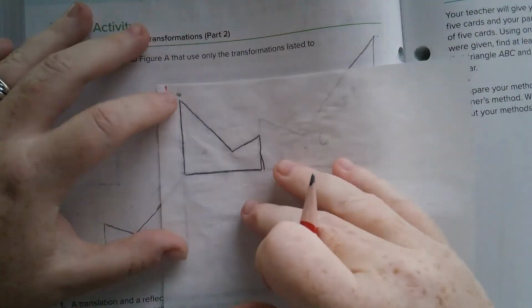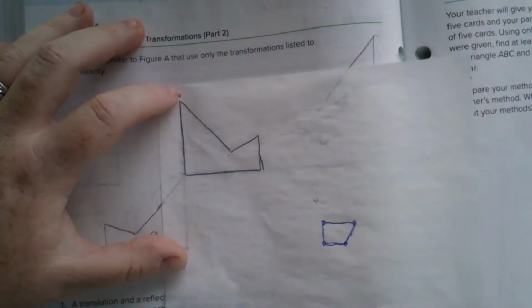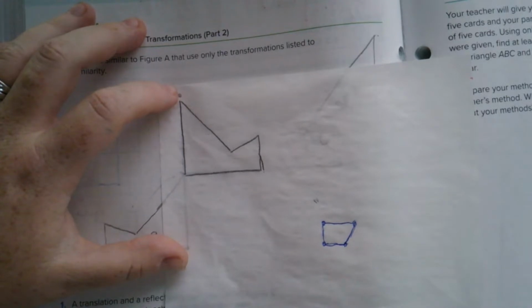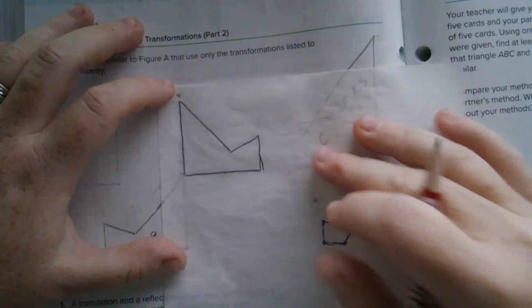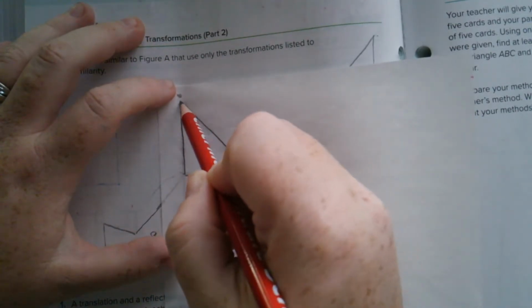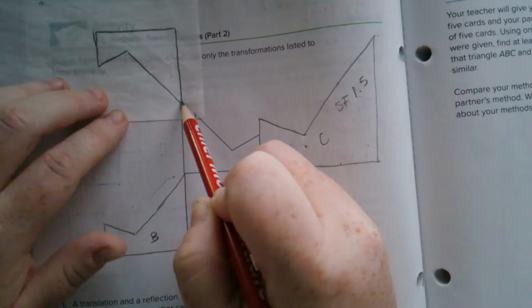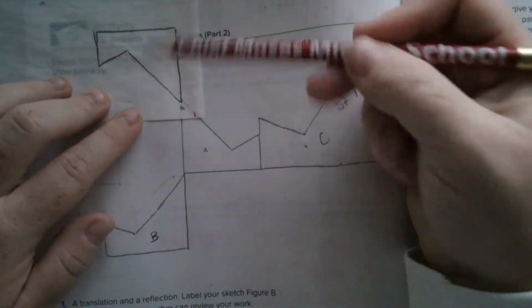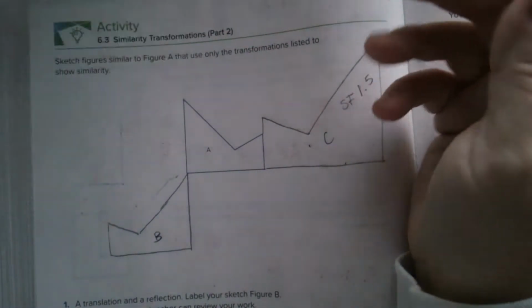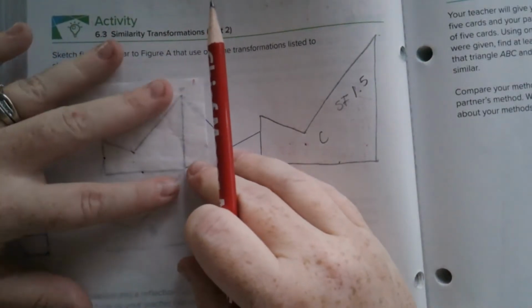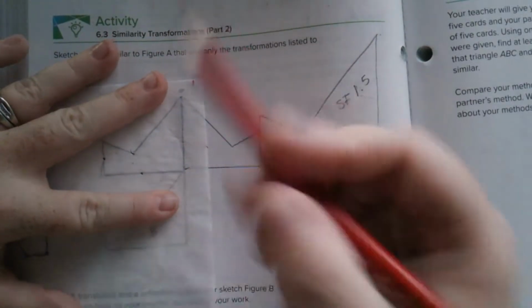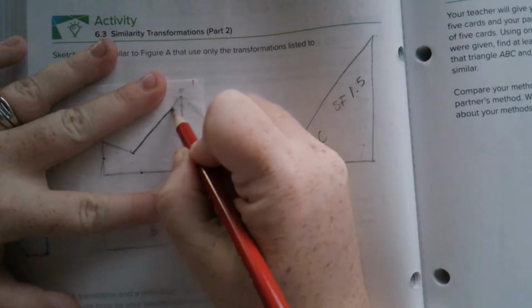Okay, so number 3 over on the other side says a rotation and a reflection. Label it figure D. Okay, so let's see. A rotation. Okay, so I did it from the top point. And a reflection. I'm going to reflect it this way. And a reflection over that same point. So my image is here.